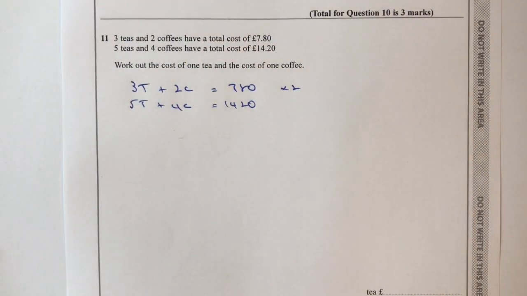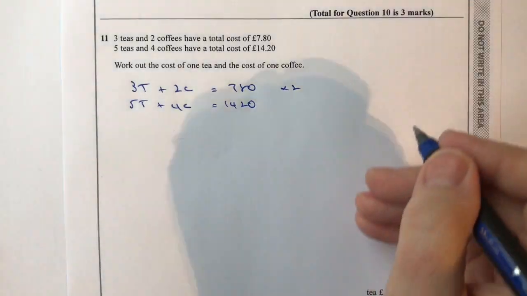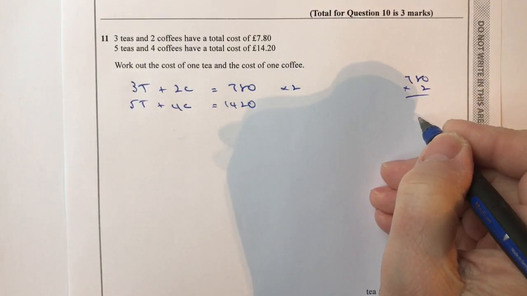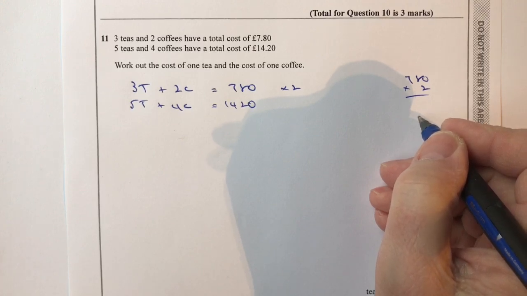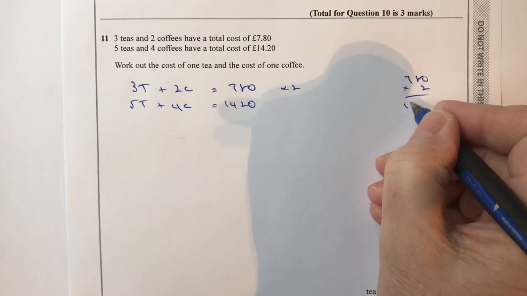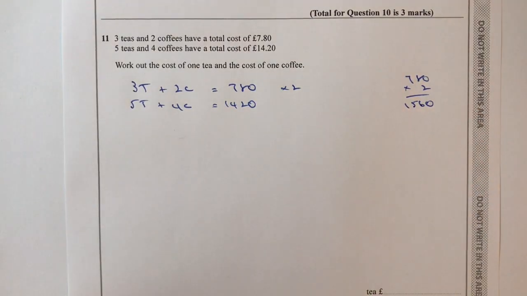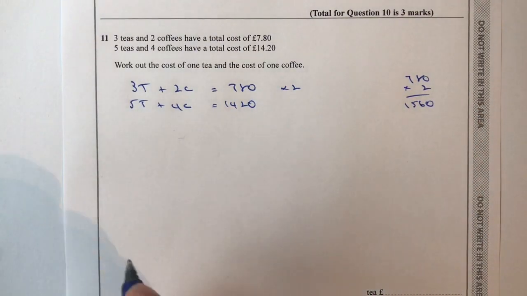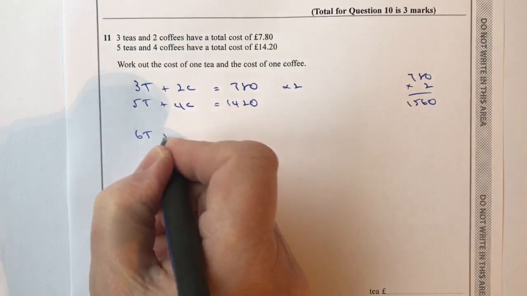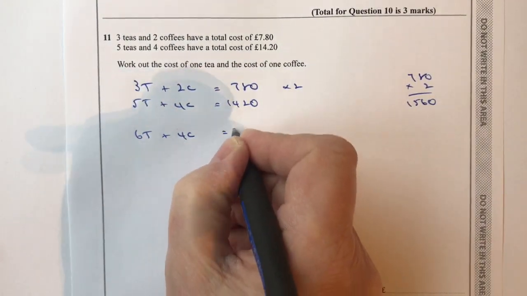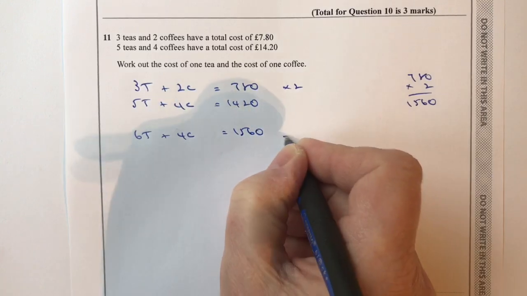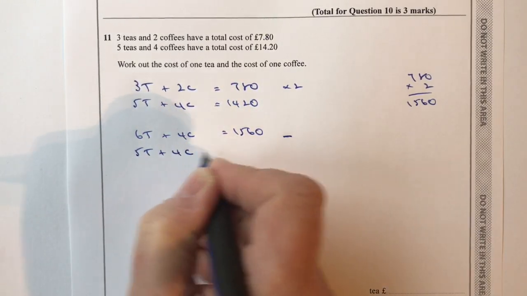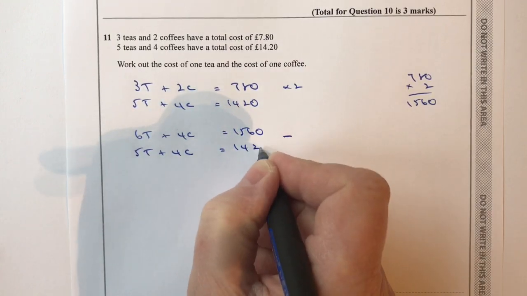If we do that, then I can work out that 780 times 2, and again you might do a slightly different calculation, I'm going to write that as 1560. But it allows me then to write this top equation as 6t plus 4c equals 1560, and then I'm going to take that away from 5t plus 4c, which equals 1420.